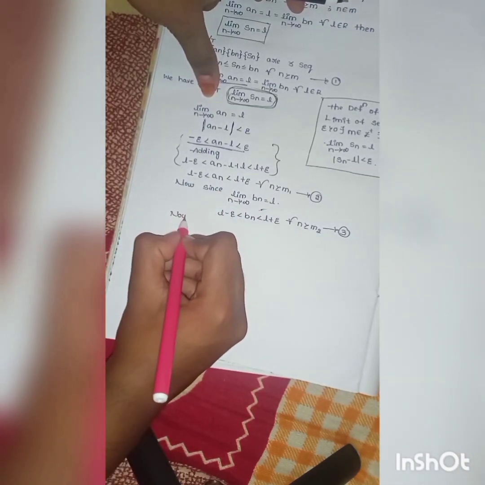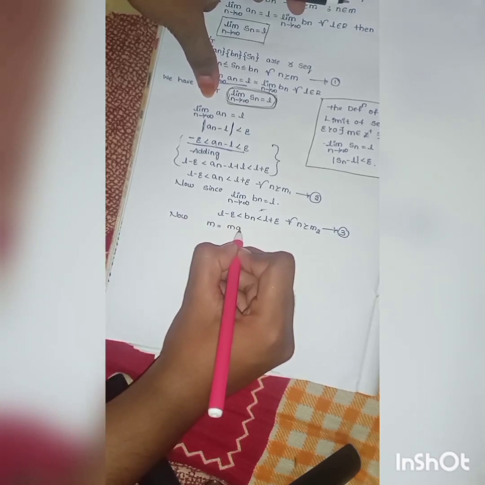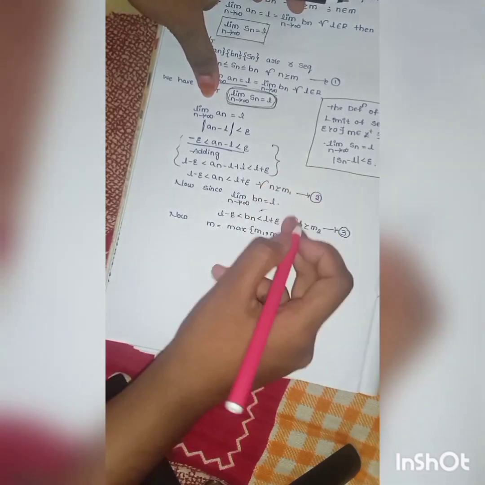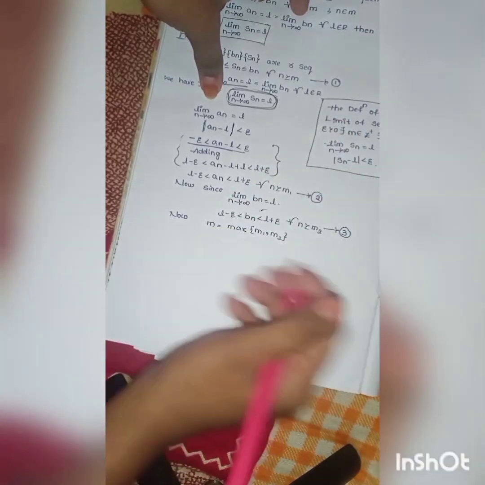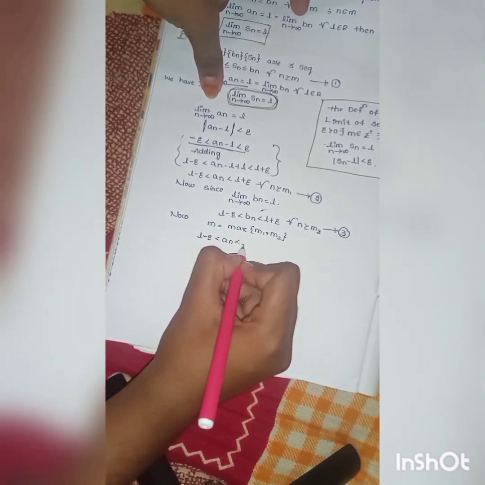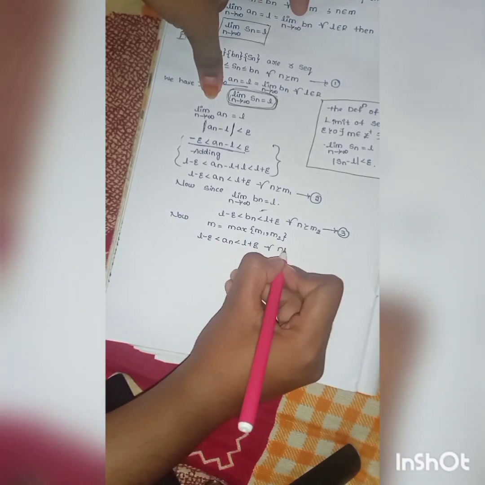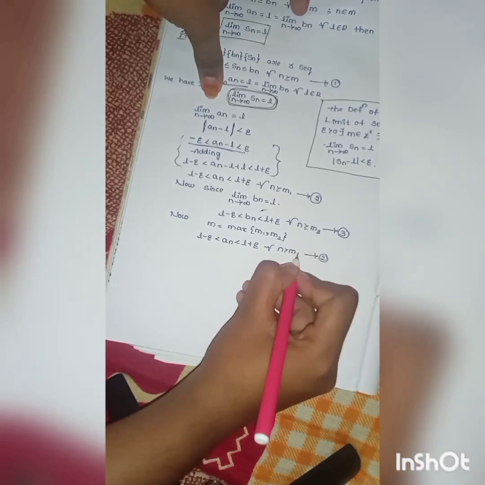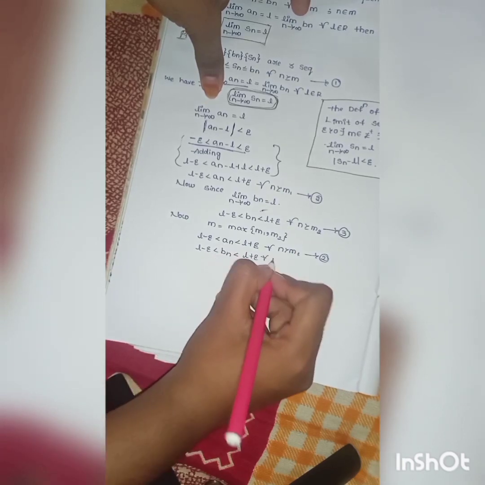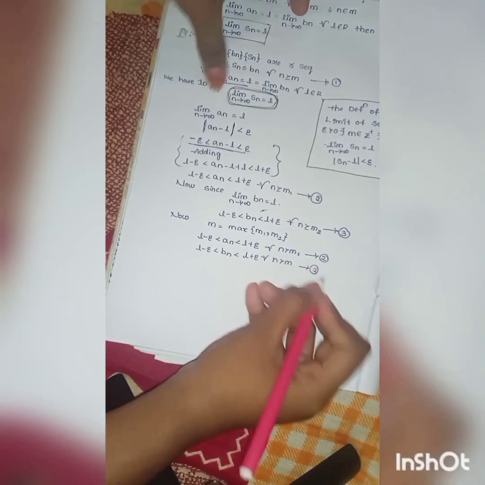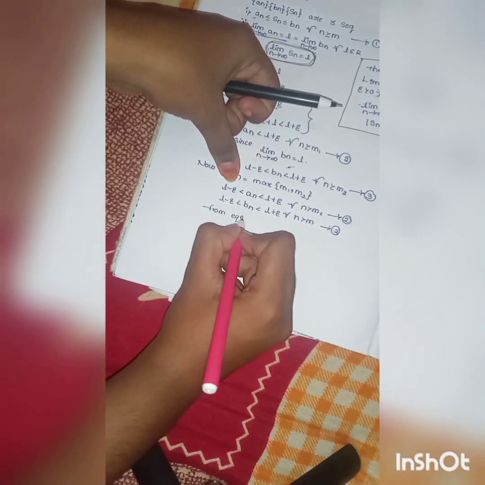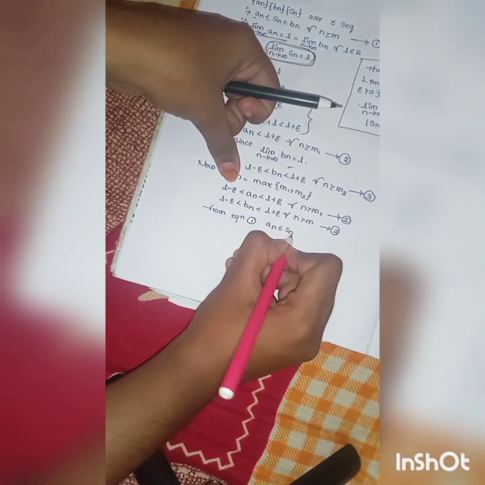Now m is equal to the maximum of m1, m2. Then from equations 1, 2 and 3 we get L minus epsilon is less than an is less than L plus epsilon, which is equation number 2. L minus epsilon is less than bn is less than L plus epsilon is equation number 3. And from equation number 1, an is less than or equal to sn is less than or equal to bn.